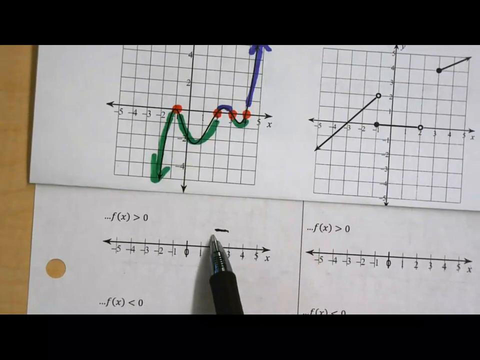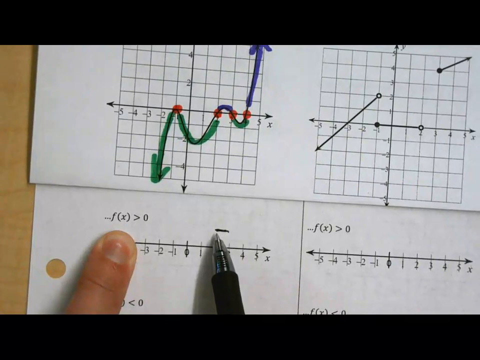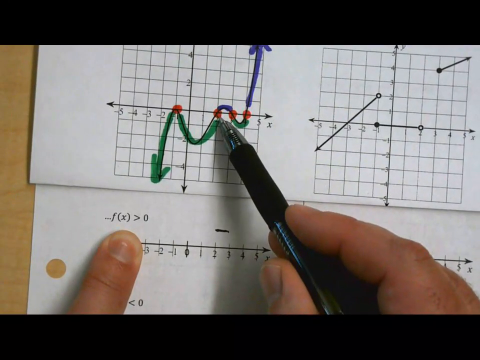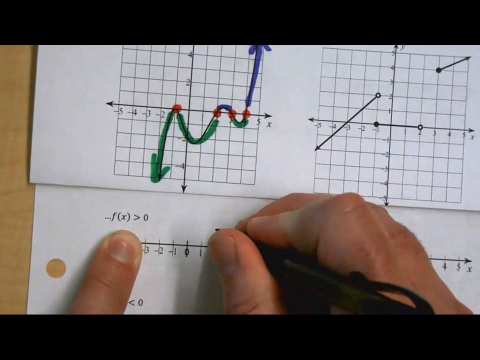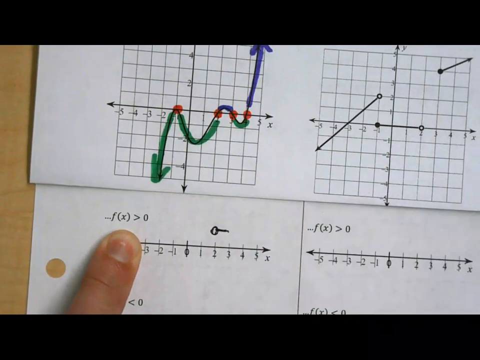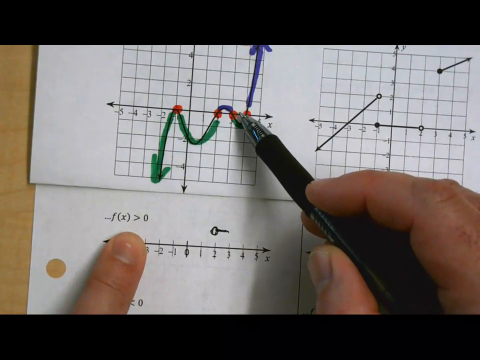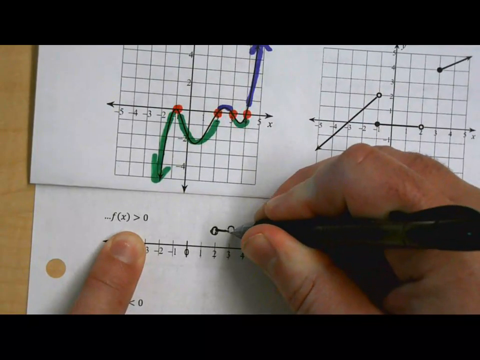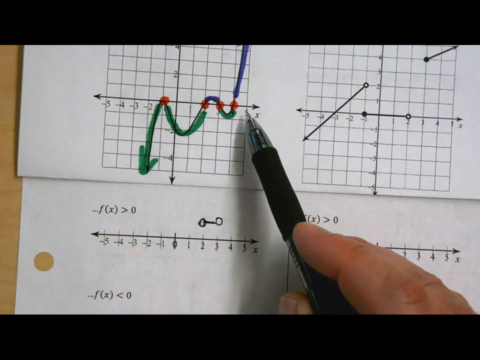Now, is this interval going to include 2? Is the y value greater than 0 when x is 2? It's equal to 0 here, but it's not greater than, is it? So we're going to put a hollow dot here, an open dot. And the same thing at 3, right? This would not include 3 because we're not greater than. We're right at 0 at an x value of 3.